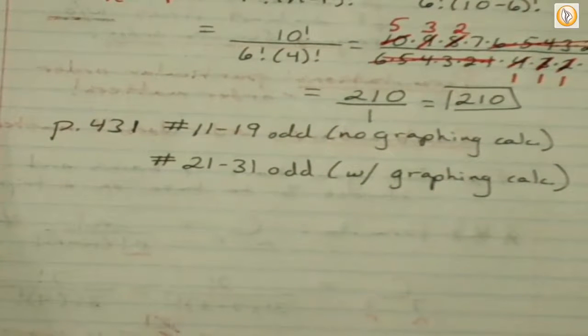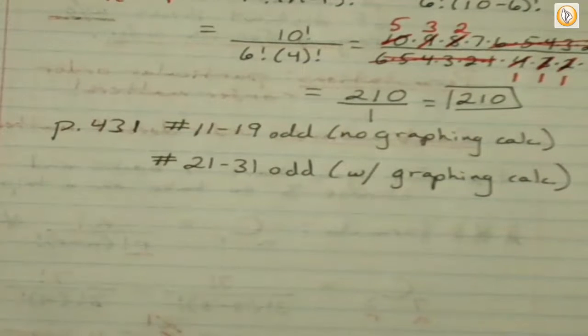Now, if you look in your book, 21 to 32, now listen carefully. It says label each exercise C for combination or P for permutation. Then find the number of different ways each can be accomplished. Now, what they're saying there is 21 to 32, it's going to be either combination or permutation. You have to know which is which by whether there's a specific order or not.